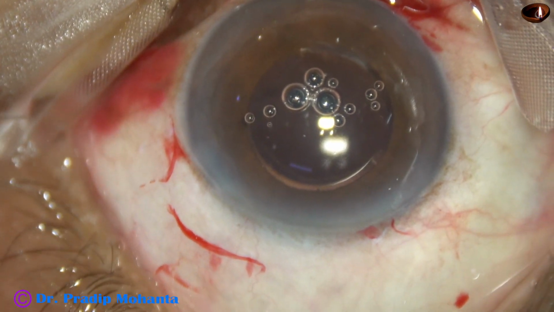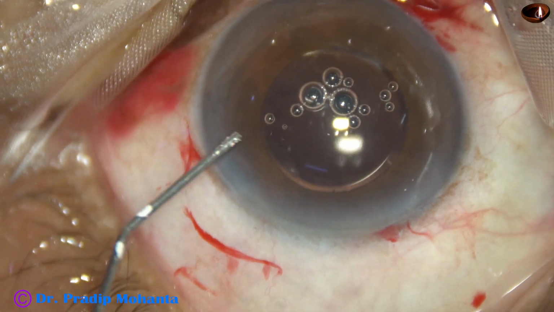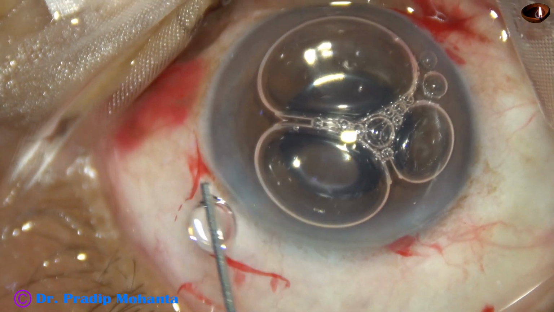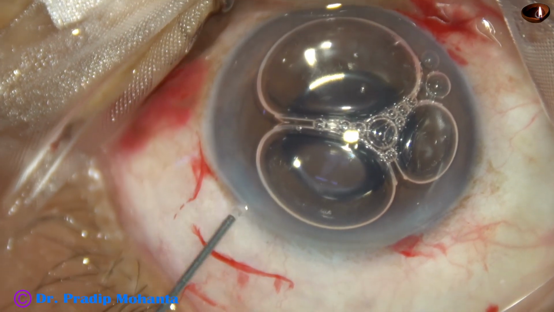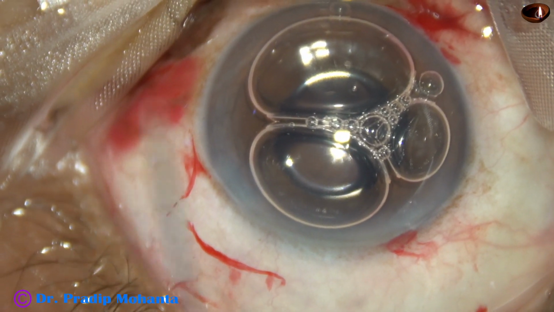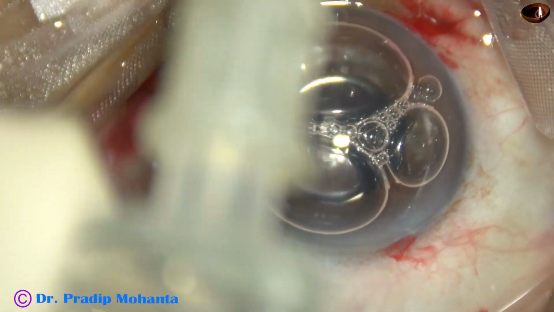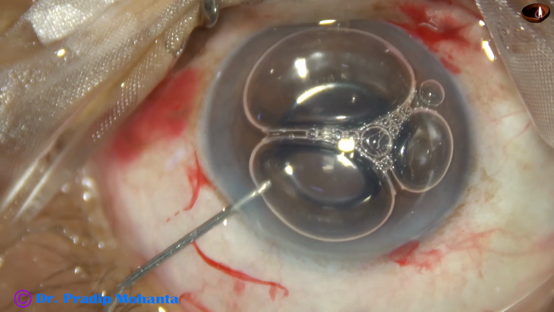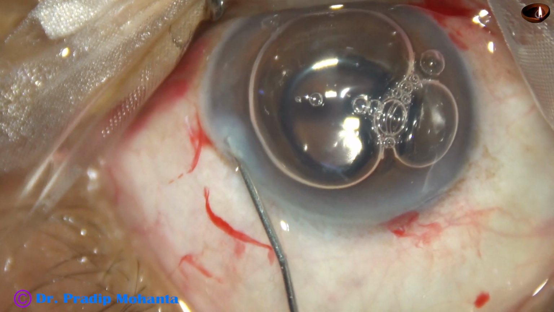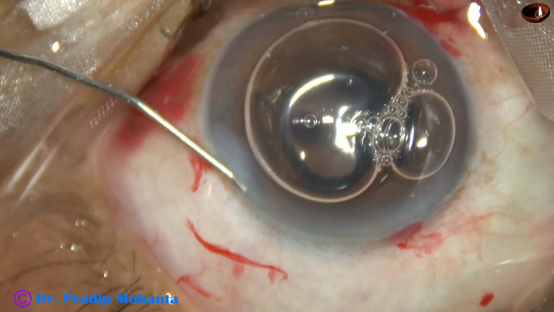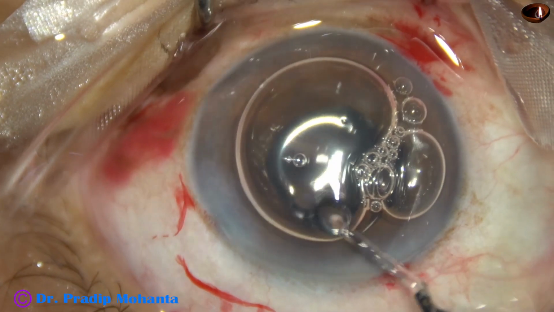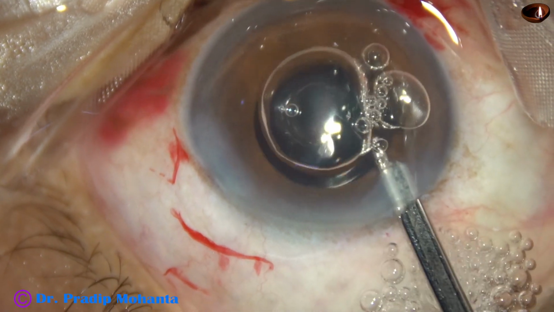Yes, some vitrectomy has been done, some more air, and this is pilocarpine. The side port is, this is moxifloxacin, and now the side ports are closed by hydrating corneal stroma. And a final lavage of the anterior chamber.